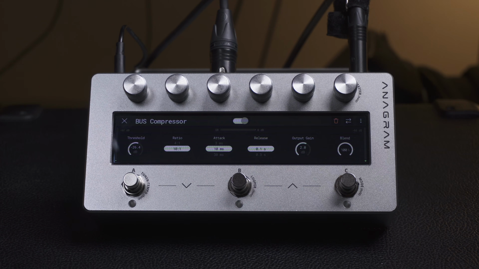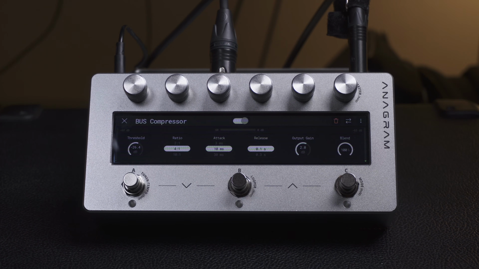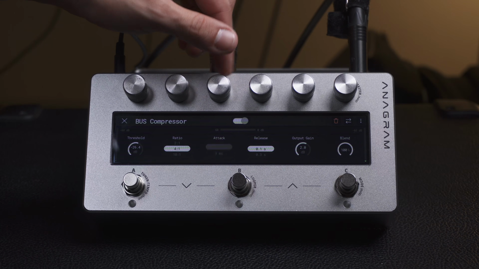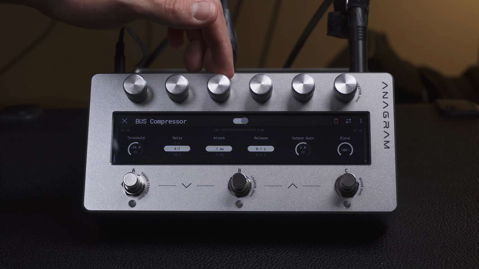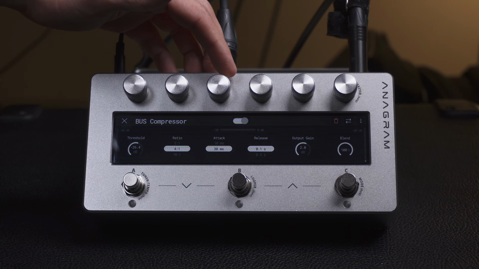But since we don't have the threshold set too low, we're not compressing too much anyway. But this is easy to set. Also for the attack and release, we have set values, so we don't have to guess or try to come up with a specific number of milliseconds that we want to adjust. So we have all the way to the quickest attack being 0.1 millisecond, then 0.3, 1, 3, 10, and 30.